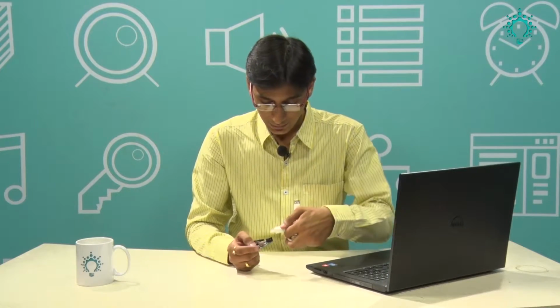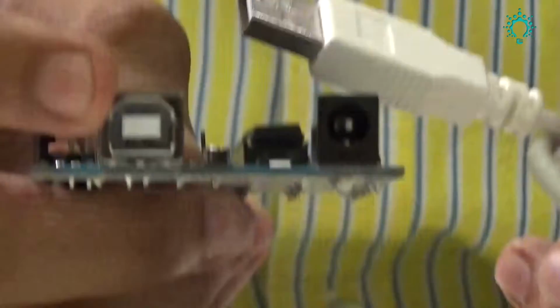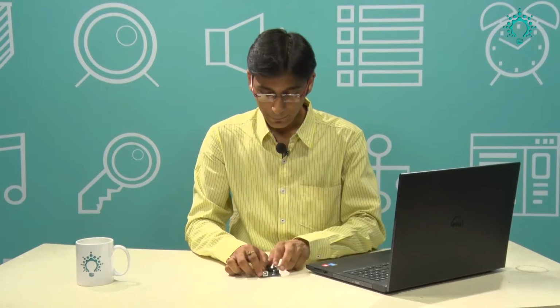Now for that purpose we need a medium for connection. For that we have this USB cable. This portion of the USB cable is connected to this part of our board, and this USB end is connected to our laptops or computers. So this makes a gateway between our laptop or PC and the Arduino. The same thing can also be used for powering up.